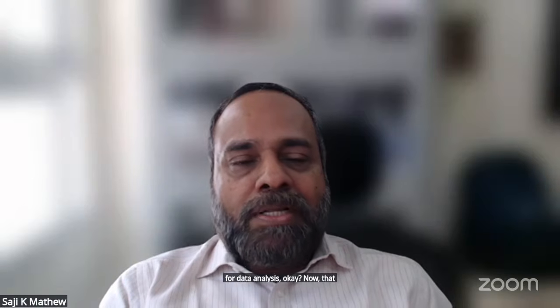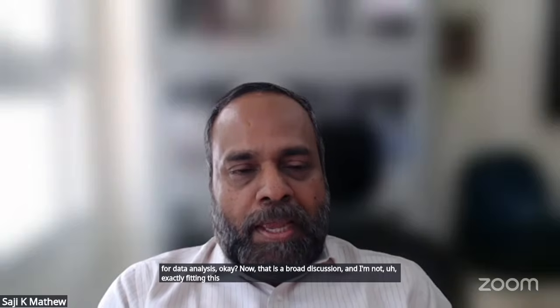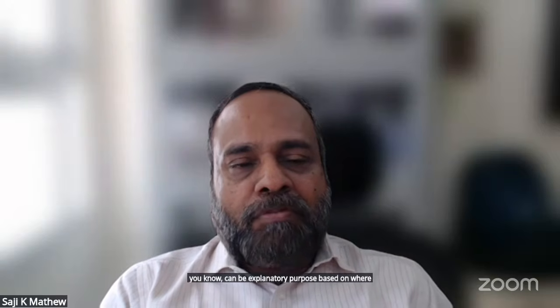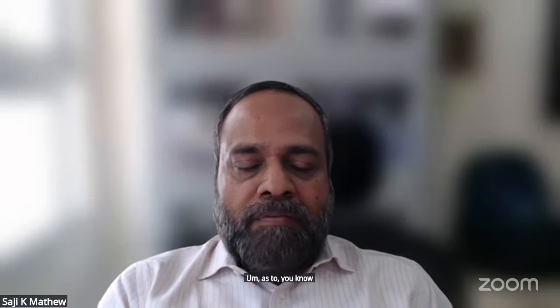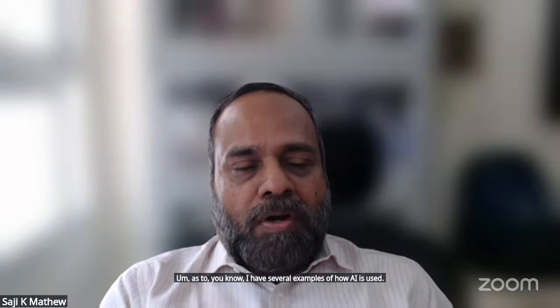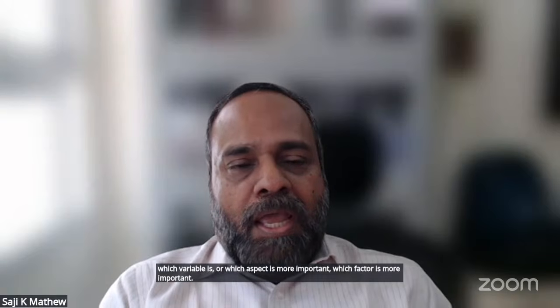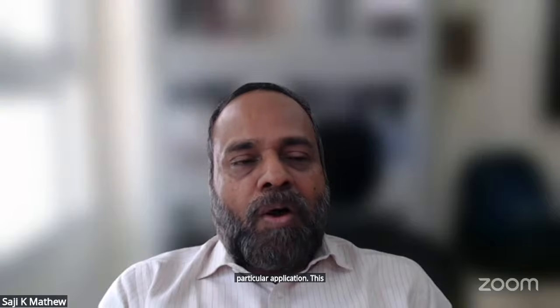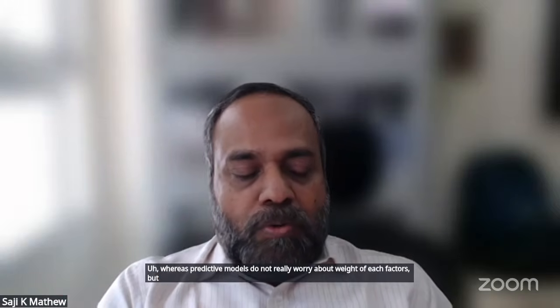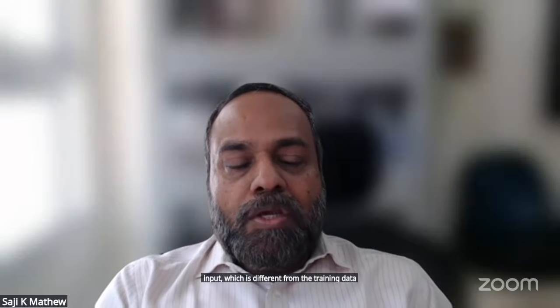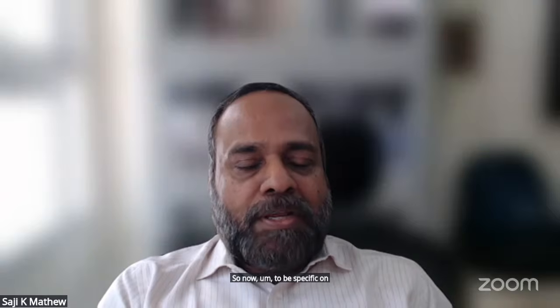All this is coming, I would say broadly, from methods or methodology available for data analysis. Now that is a broad discussion, and I'm not exactly fitting this into AI. AI applications can be for explanatory purpose or for predictive purpose, based on where you deploy it. I have several examples of how AI is used to find which variable or which factor is more important in a particular application. This is what typically explanatory models do. Whereas predictive models do not really worry about the weight of each factor, but try to accurately predict, given a particular training data, what is going to be the output for a given input, which is different from the training data.